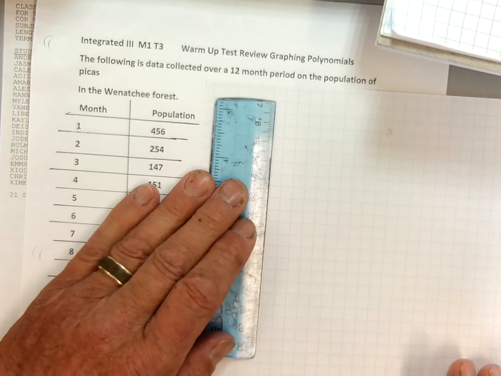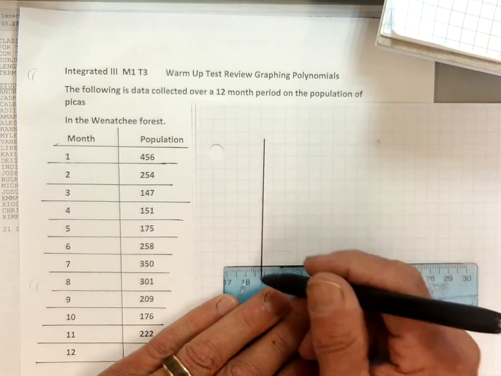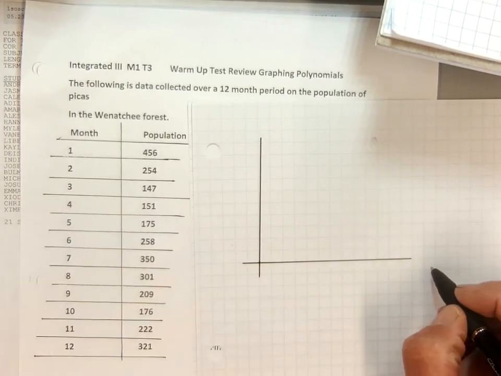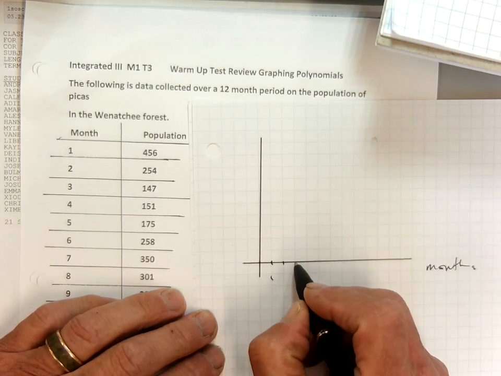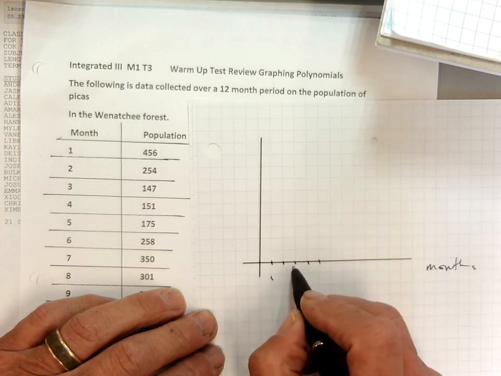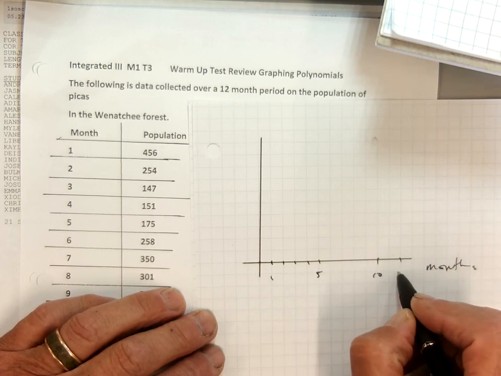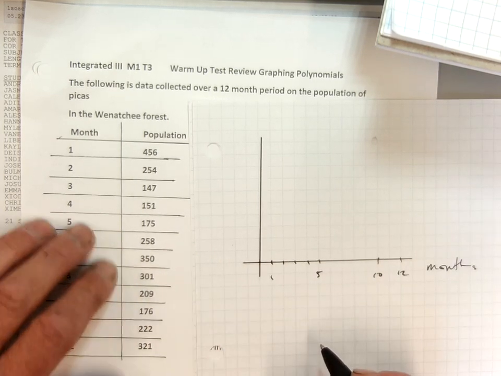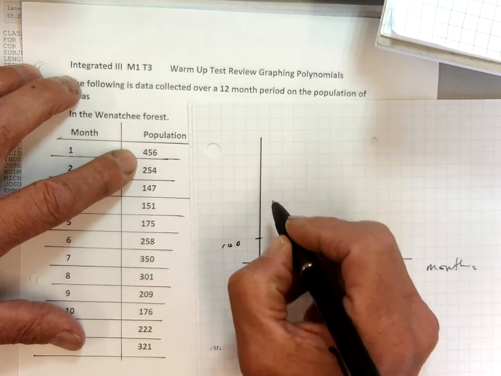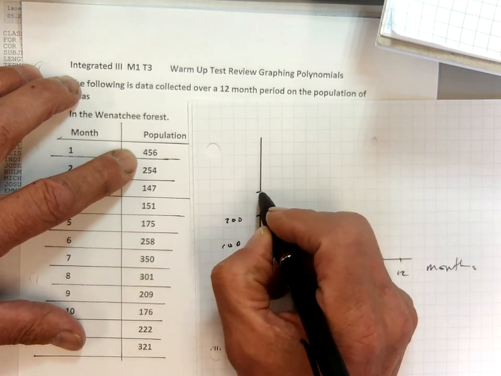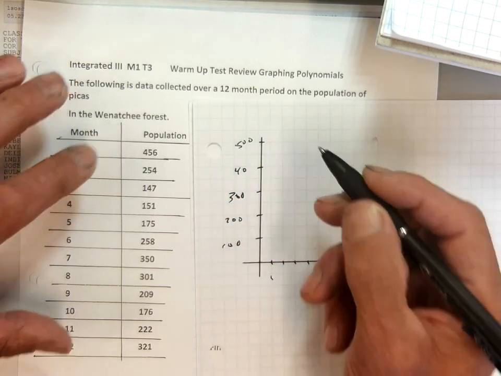So I know that I'm going to put a y and x-axis in here. I'll let this be months. 1, 2, 3, 4, 5, 6, 7, 8, 9, 10, 11, 12, and everything else in between. We've got to go all the way up to the highest of 456, so I'll go like, maybe 100 pikas, 200, 300, 400, okay? So make sure you have a piece of graph paper out or your notebook, okay?